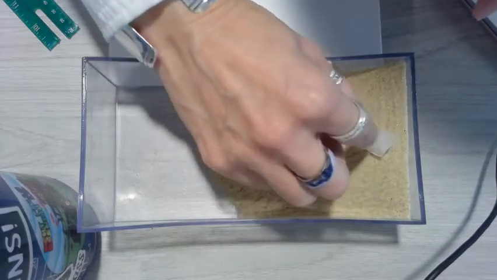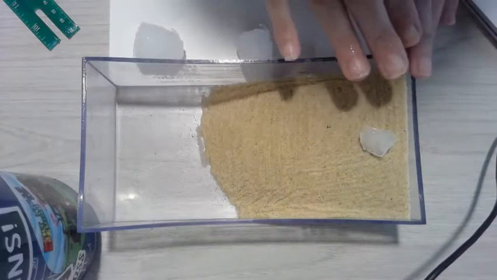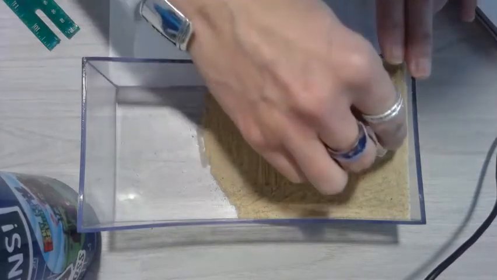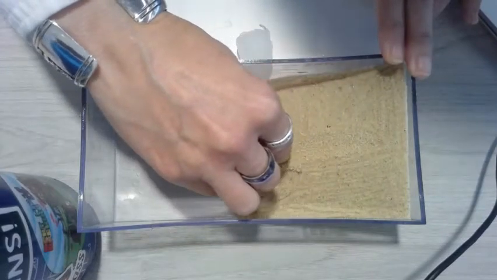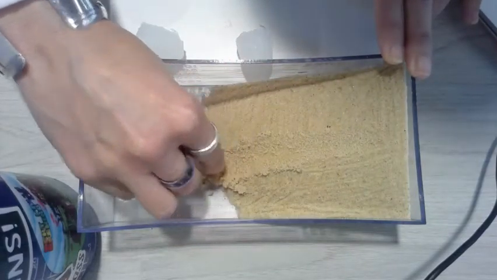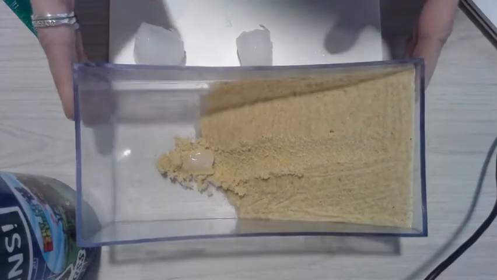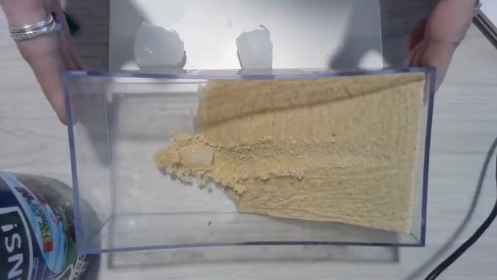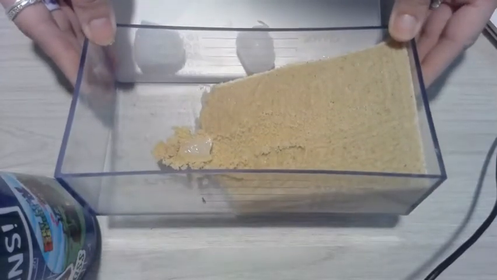We're going to make observations of what happens when that glacier travels over land. So I'm going to move my glacier over the land. And we'll leave it right there. What do you notice? What observations can you make about how that glacier changed the land?